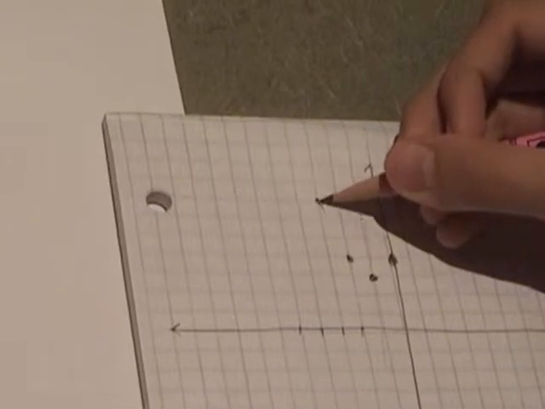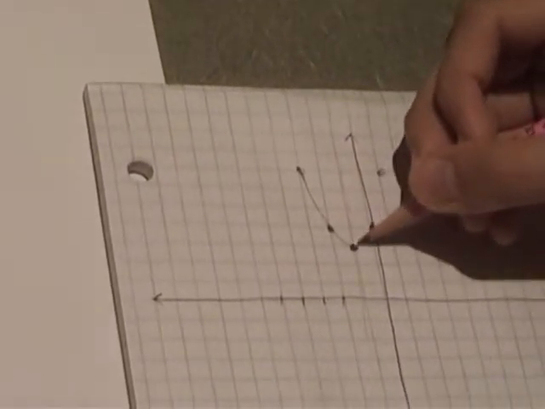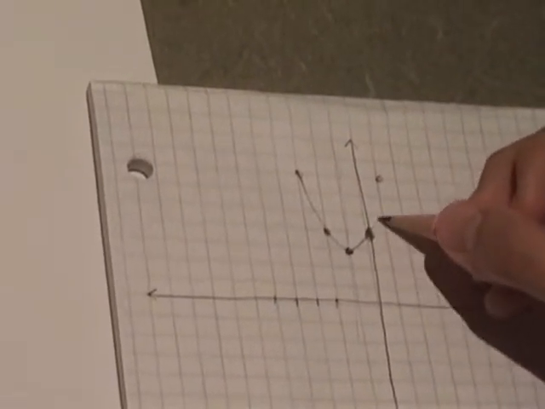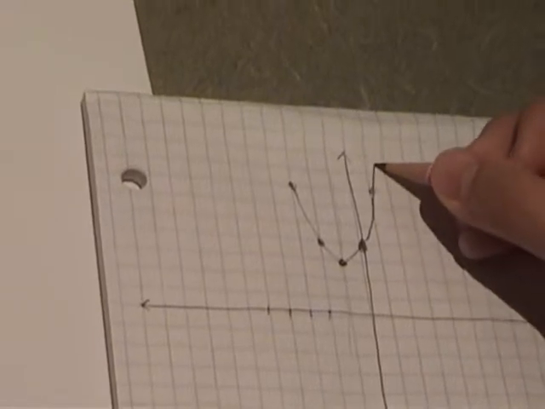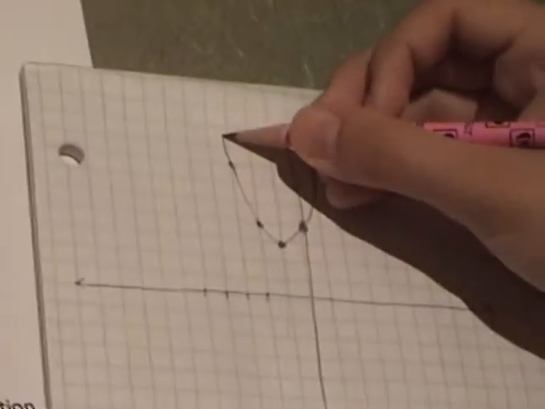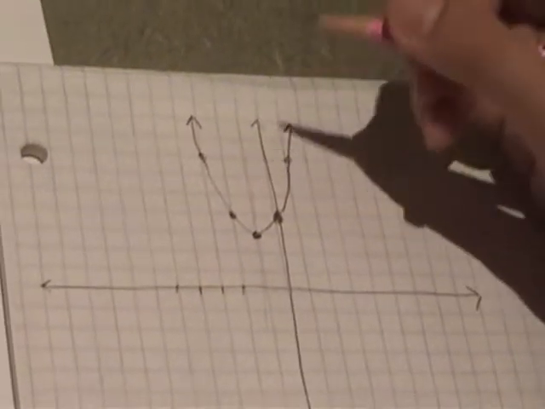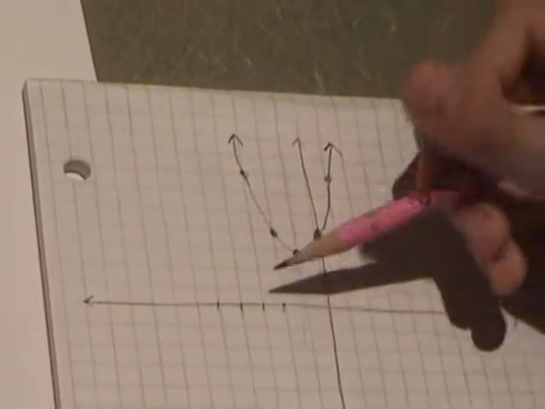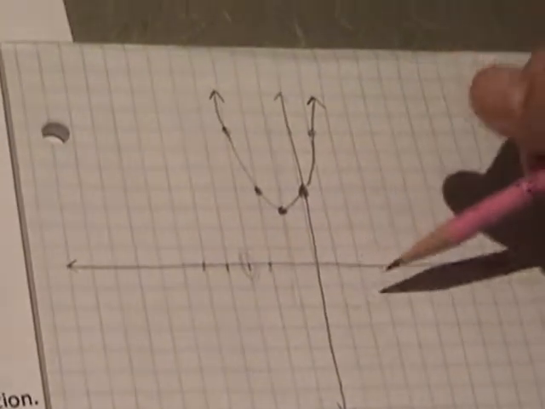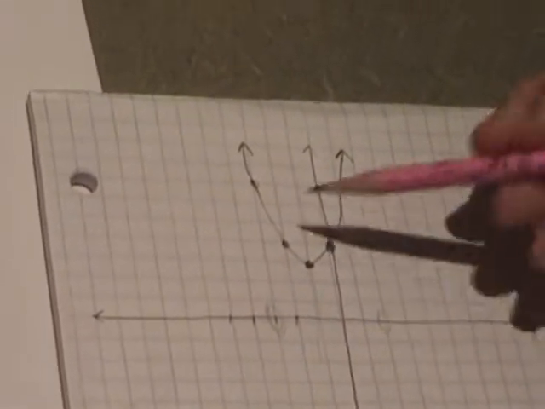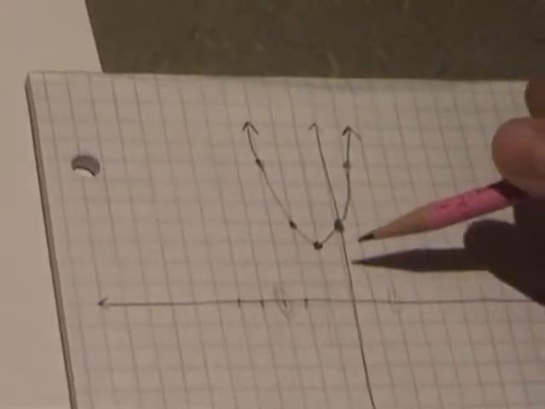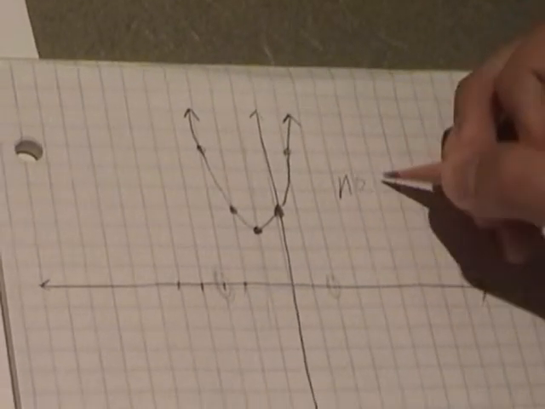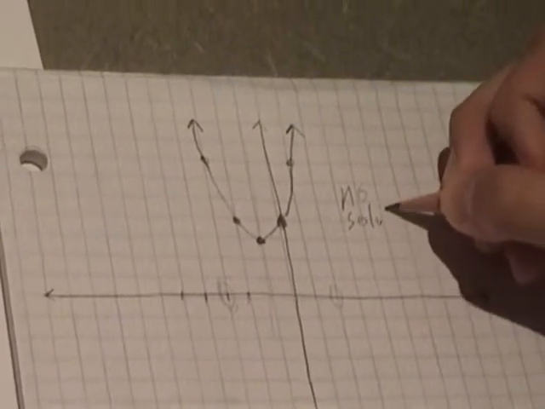Unfortunately, negative 4 and negative 5 go off of my graph paper. So we're just going to plot what we have, and you get this shape. However, because it does not intersect the x-axis at any point, this has no solution.